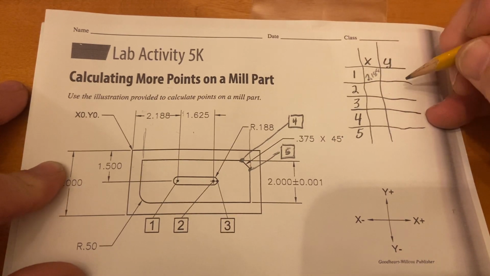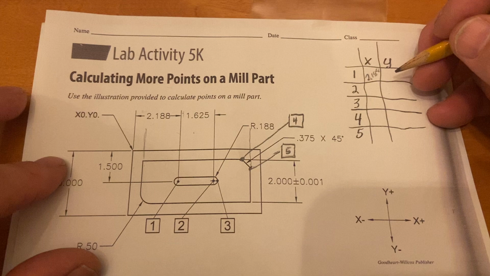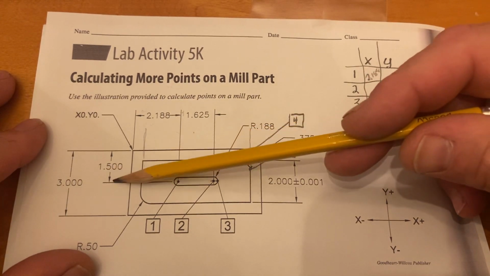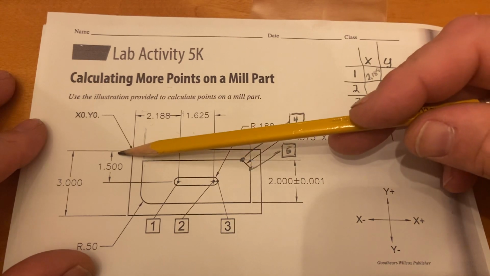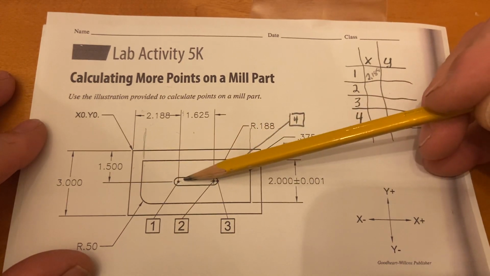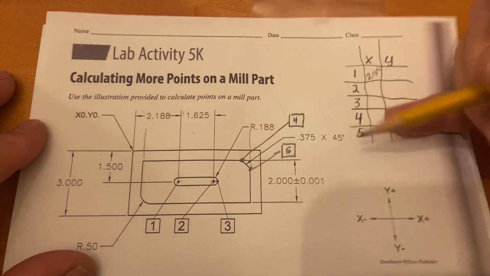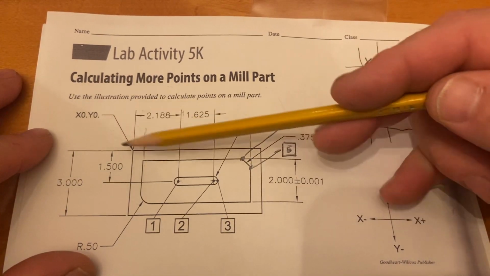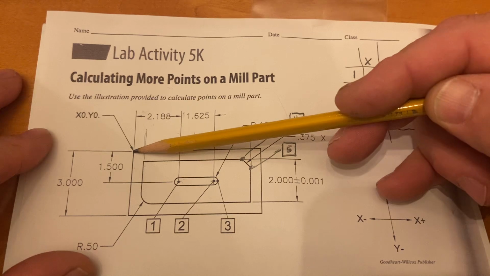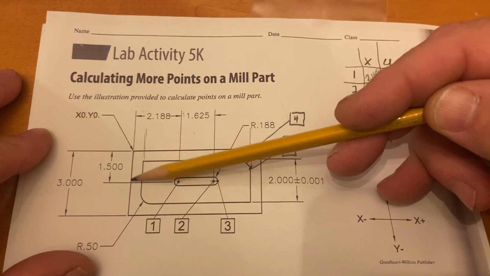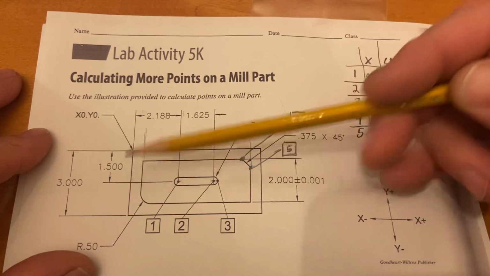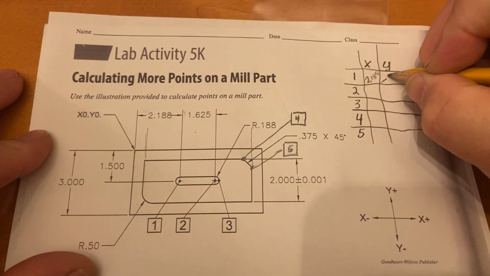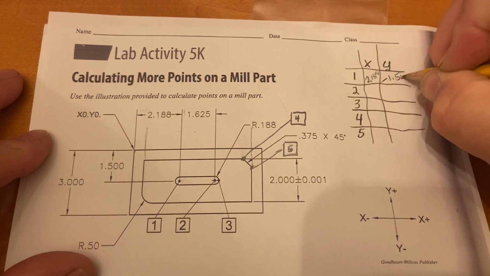Give yourself a little more room on your chart when you do this than what I did. Since this is a direct dimension to that point, we can also read the direct dimension right here of 1.5, and we know that is our Y. But since this is our Y0 right here, and we're going in the negative direction in the Y, it's going to be a minus 1.5 in the Y. So we'll make that 1 minus 1.5.